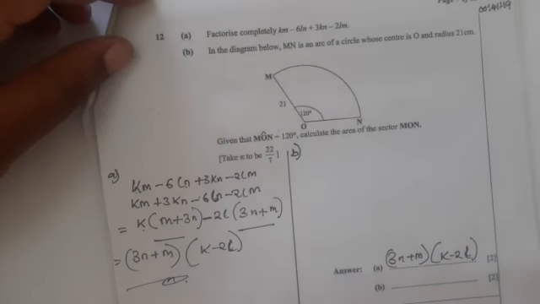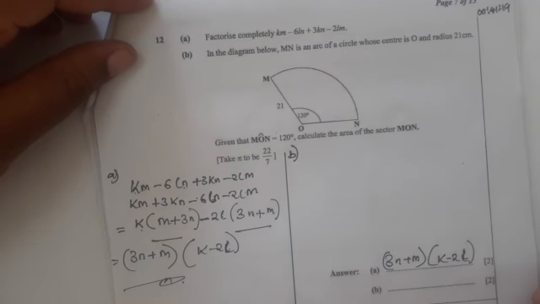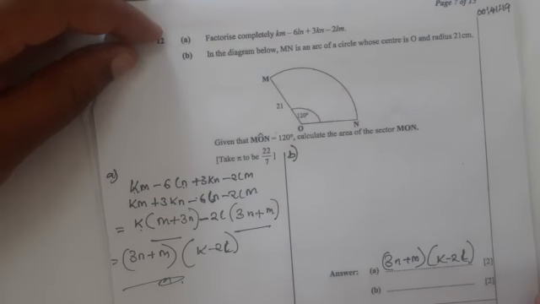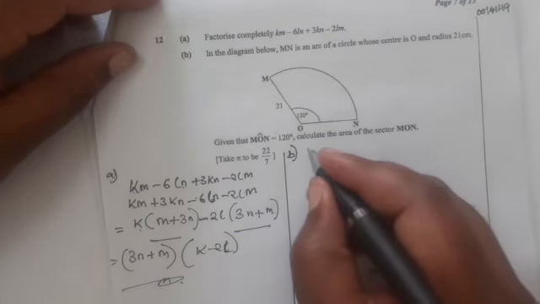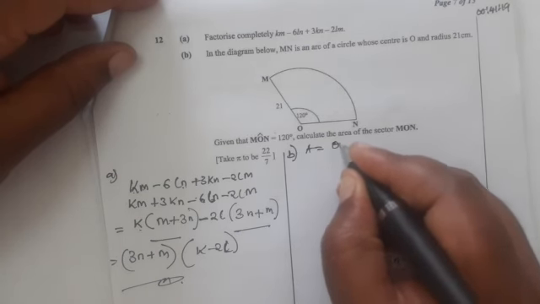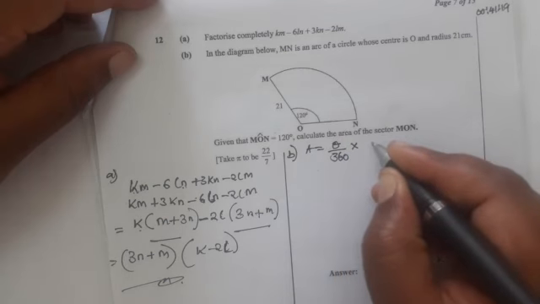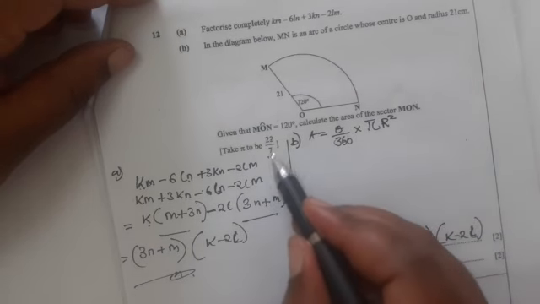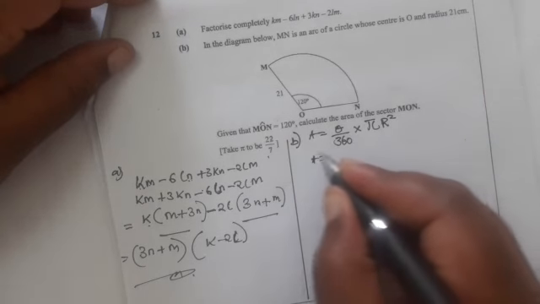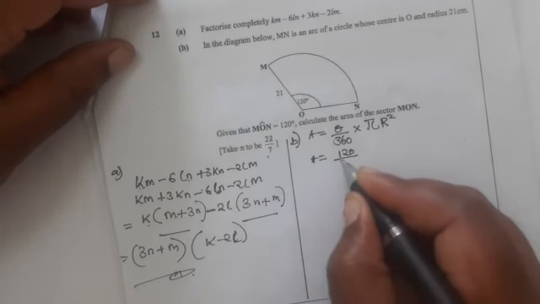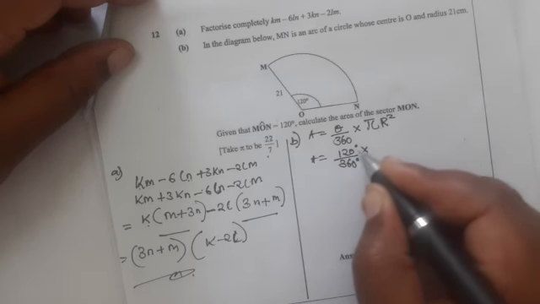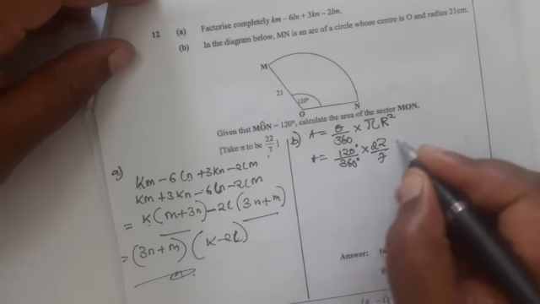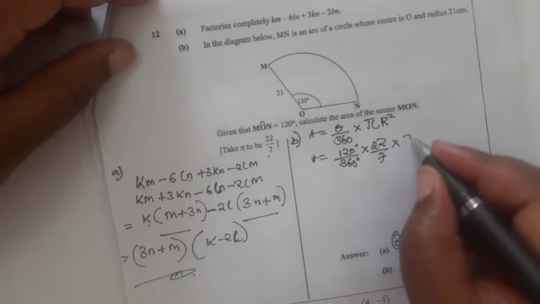We are saying for B, in the diagram below, MN is an arc of a circle whose center is O and radius is 21. Alright, given that MON, that is an angle, is 120, calculate the area of a sector. So, we say area of a sector is defined as theta over 360 degrees by pi r squared. In this case, our pi is 22 over 7 and radius is been given. So we say our area is angle at the center is 120 divided by 360 degrees, by our pi is 22 over 7, by what is our radius? Is 21. So say 21 by 21.